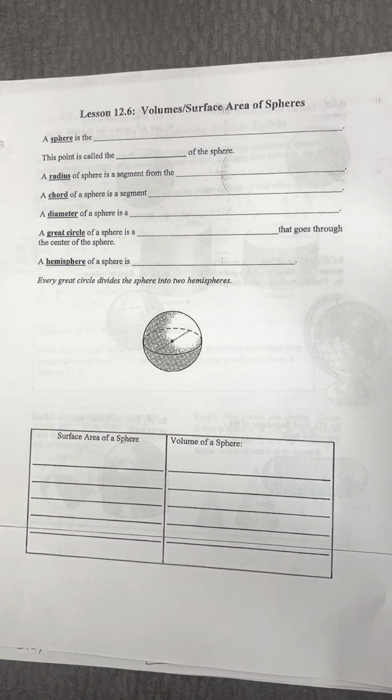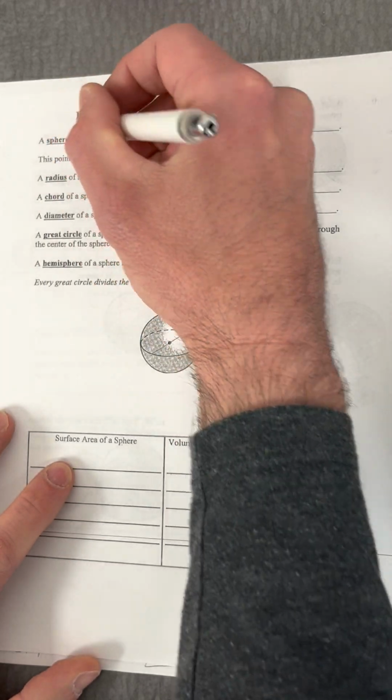Today we're going to look at volume and surface area of spheres. And we've got a bunch of vocabulary here, and we're just going to knock that out real quick since it's a video. But a sphere is the set of all points in space equidistant from a given point. So let's write that down.